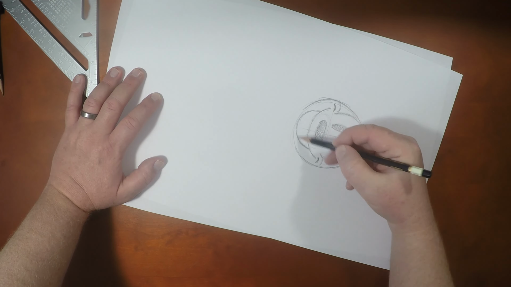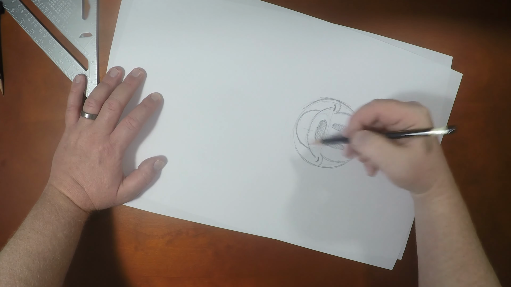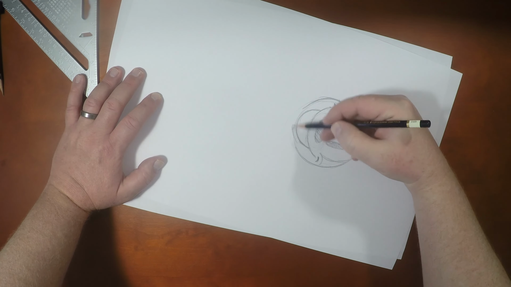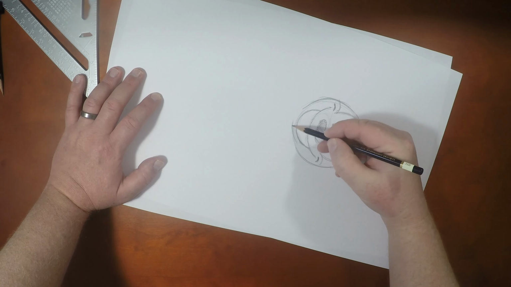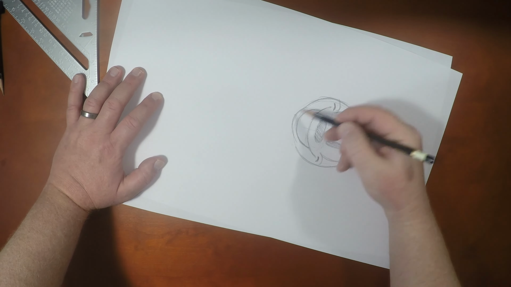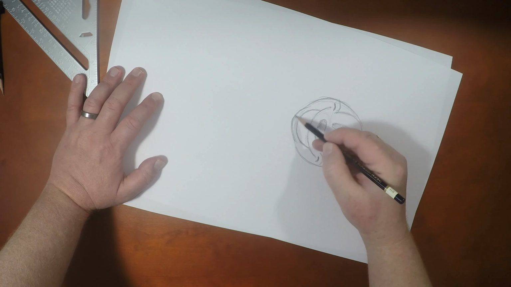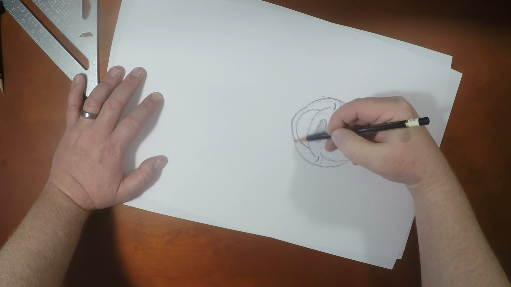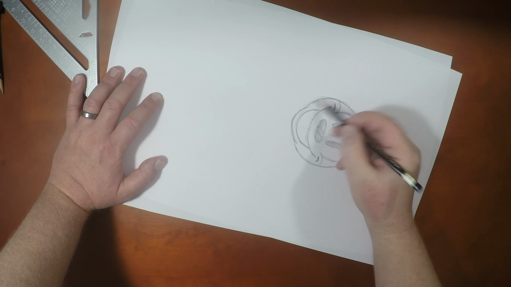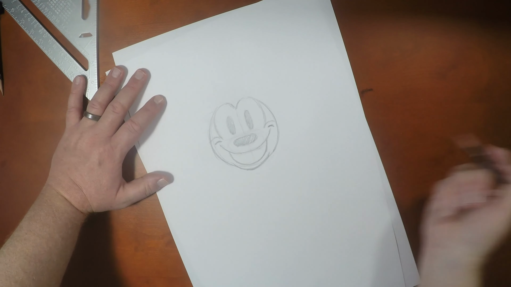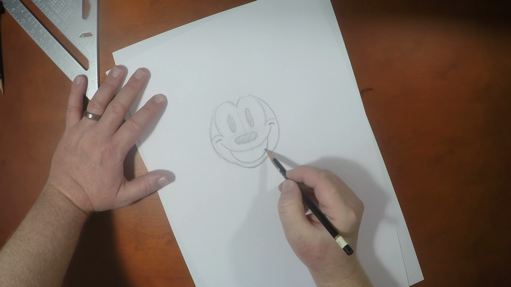All right, let's see. Back in the 20s, cartooning was very, very circular. Everything was circles and lines to connect the circles. So we want to kind of give it that feel. Just like that.